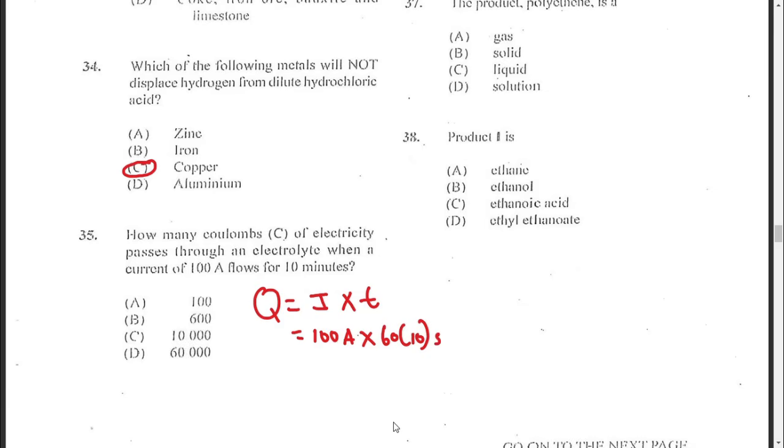So it's 100 amperes multiplied by 600 seconds. Q is equal to 60,000 coulombs, and the answer is D.